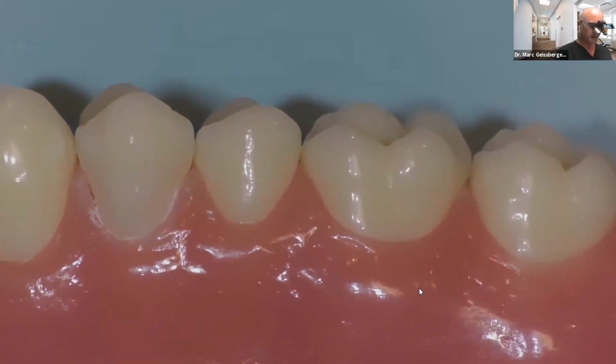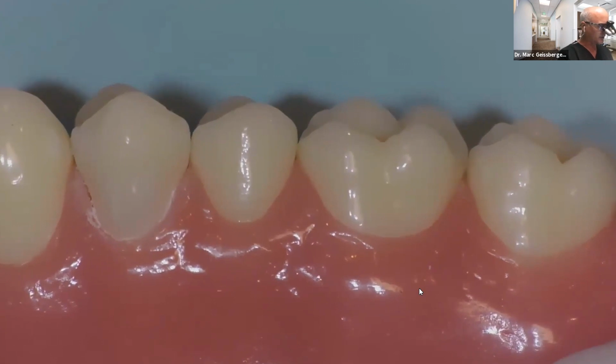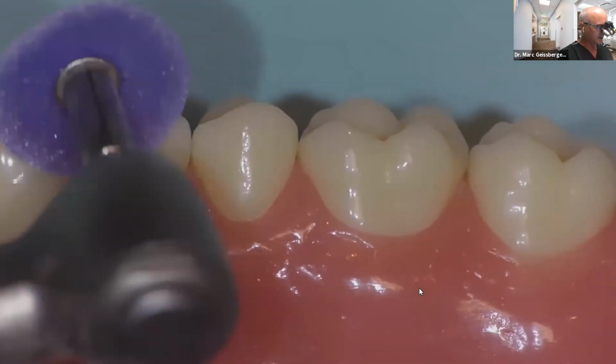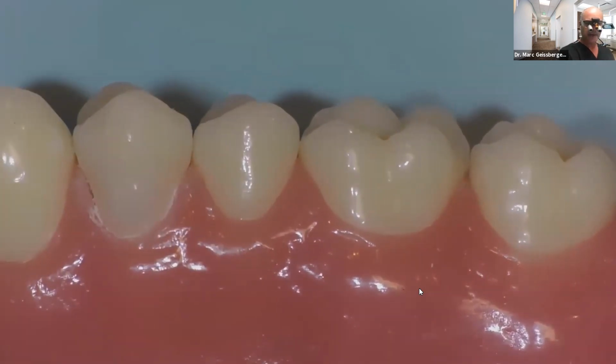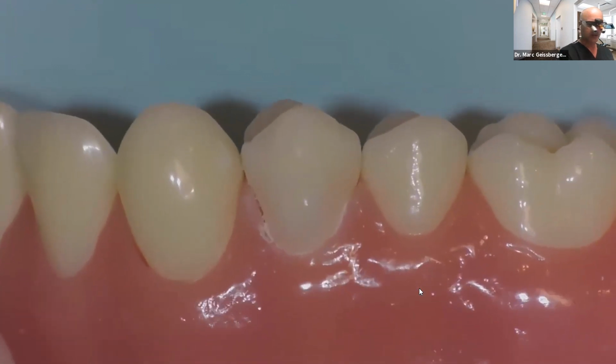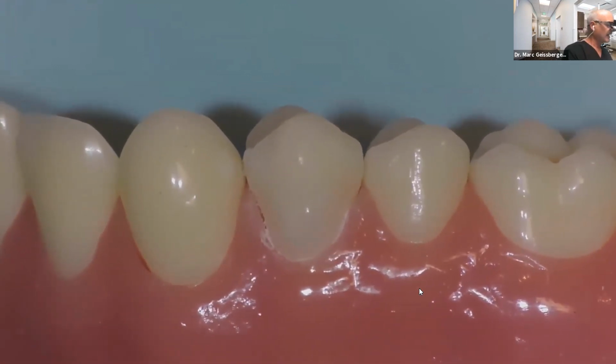There, I've got the restoration all done. What I don't want you to do is take this disc and remove your height of contour. Okay, so watch that facial height of contour there, okay? Don't remove that.